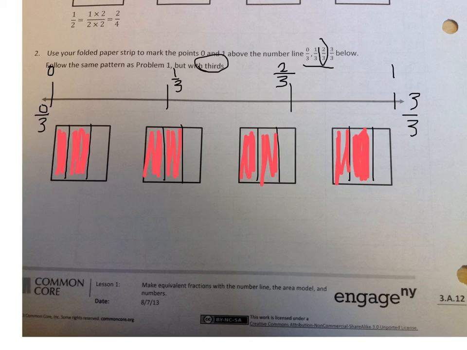Now we're going to start making equivalent fractions. So if we look at our first area model, right now we have 2/3. If we divide this section in half, we've created a different fraction in a sense, but the same area is still covered.